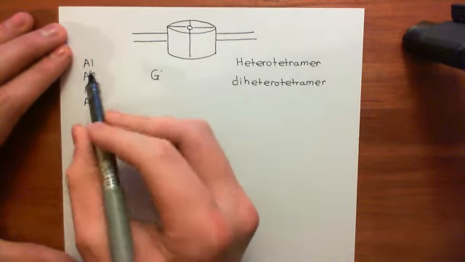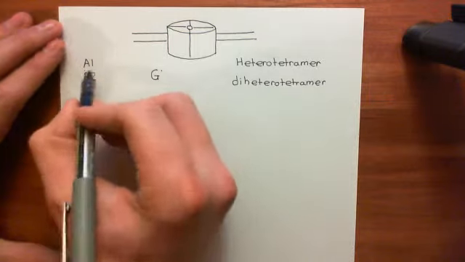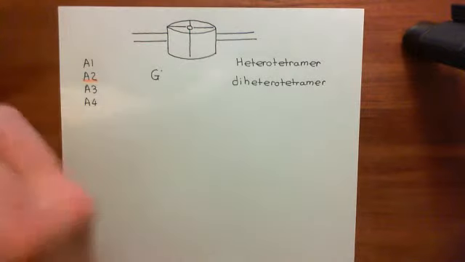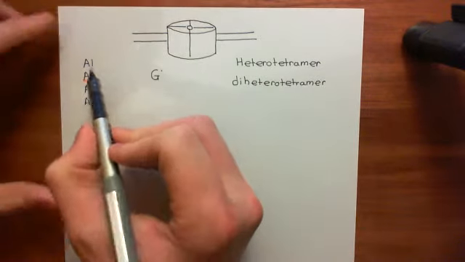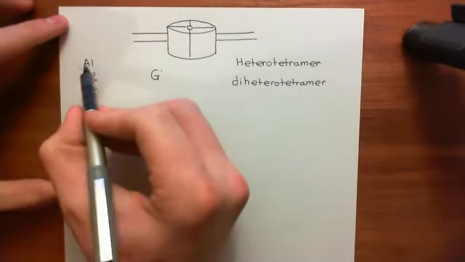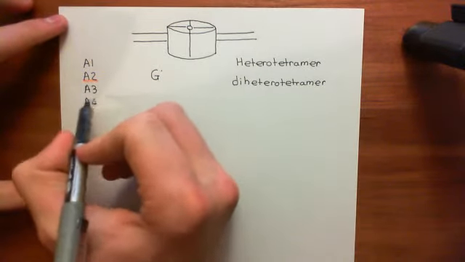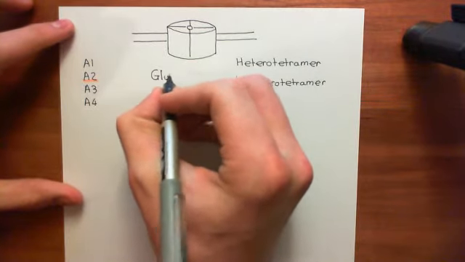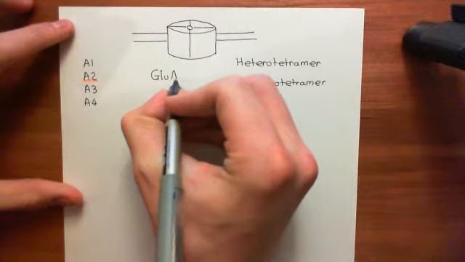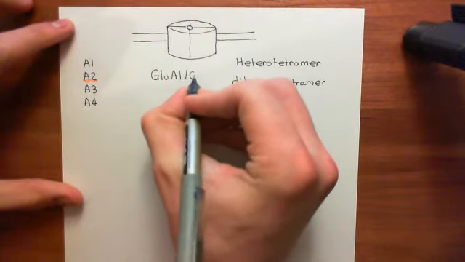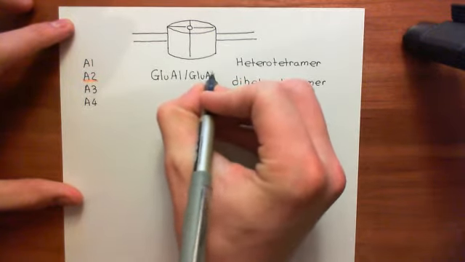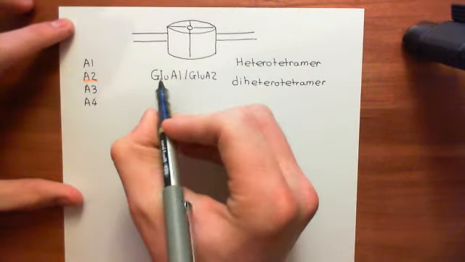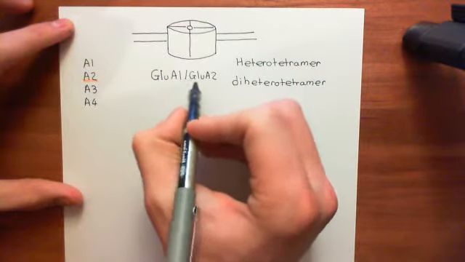Basically, if you want to build a heterotetramer, you always use GluA2 subunits, and then all you need to do is pick the other type of subunit you want to include: either GluA1, GluA3, or GluA4. So the three types of diheterotetramers you can form are, first, the GluA1/GluA2 diheterotetramer, an AMPA glutamate receptor which contains both GluA1 subunits and GluA2 subunits.